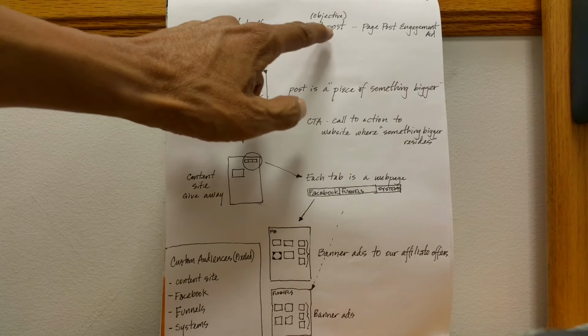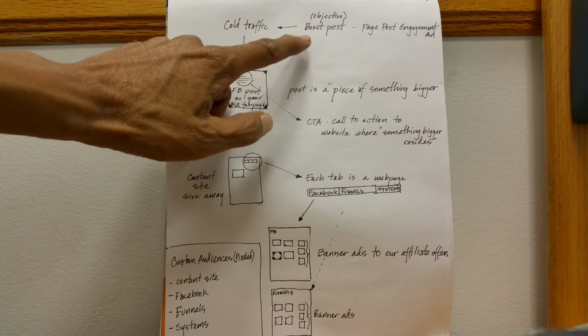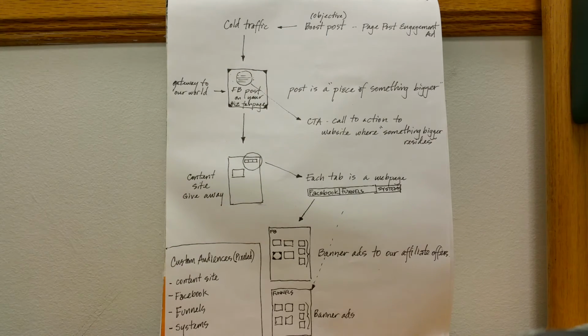The boost post is an objective. Whenever you run a Facebook ad campaign, the very first thing you have to decide on is, what is the objective? What is the outcome of your ad? In this particular strategy, we're implementing what is called a boost post objective, and it's going to be a page post engagement ad.